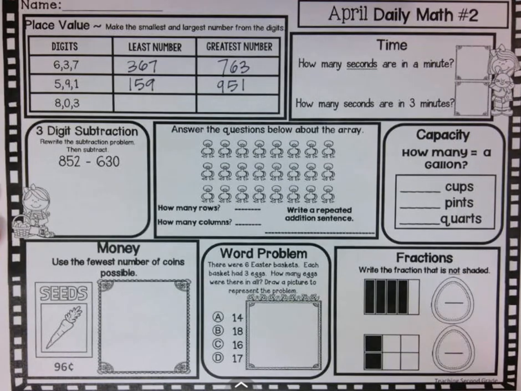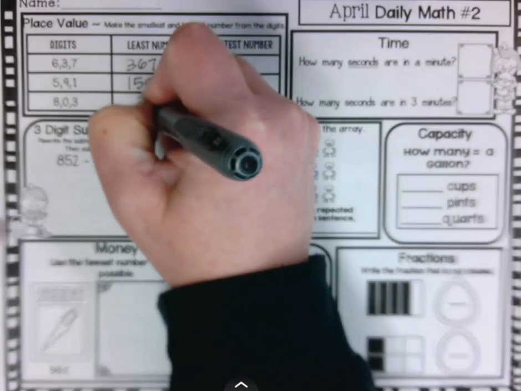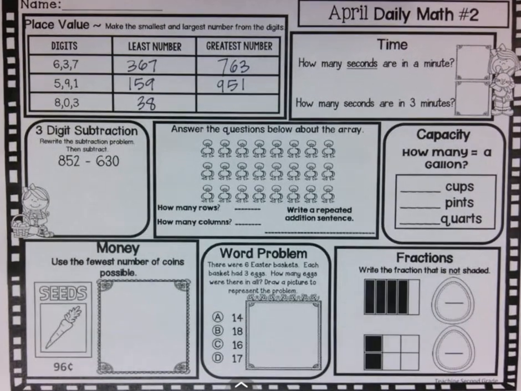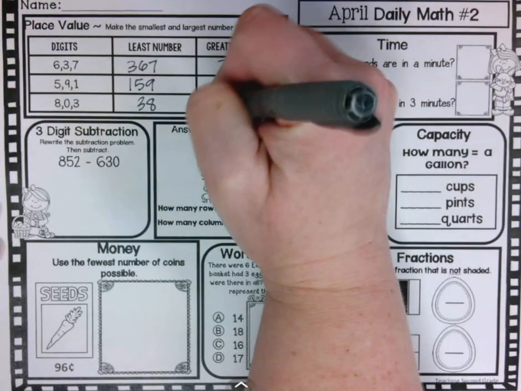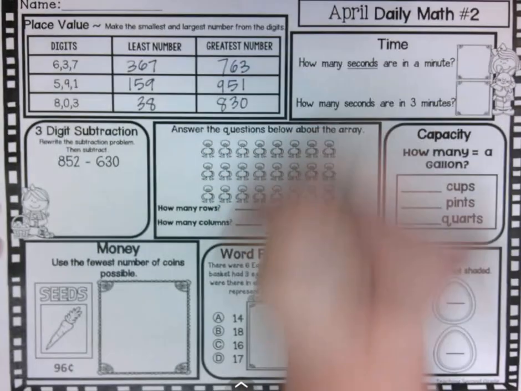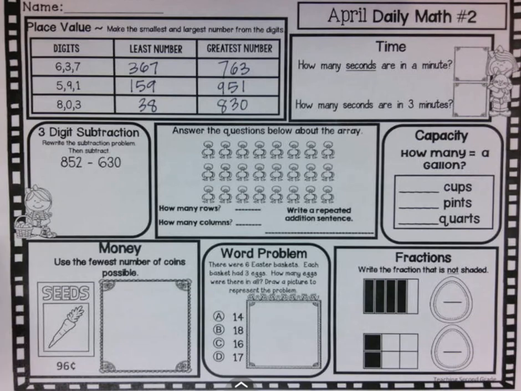So the next smallest is 3, and then 8, so the number would be 38. That one's kind of tricky, huh? And the biggest number we could make would be 830.